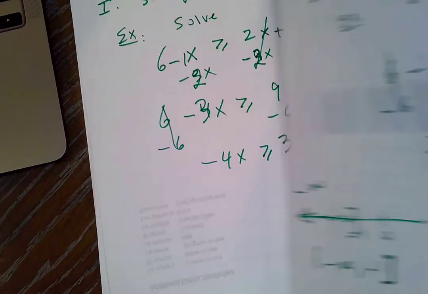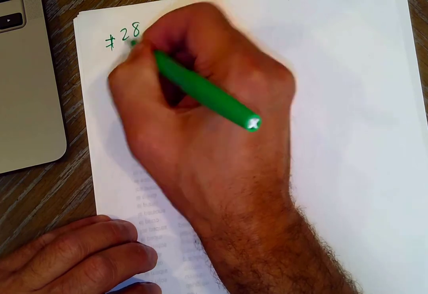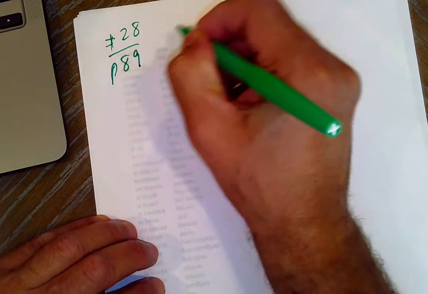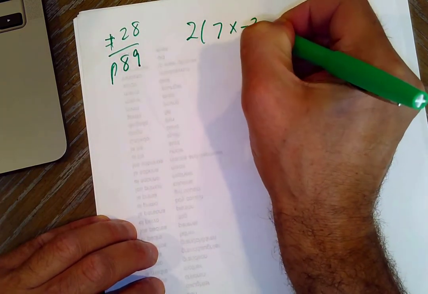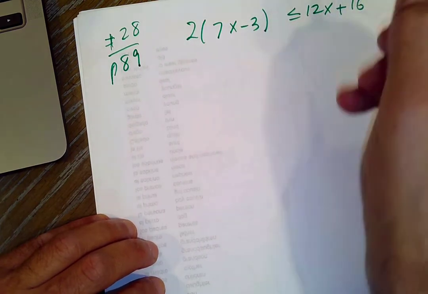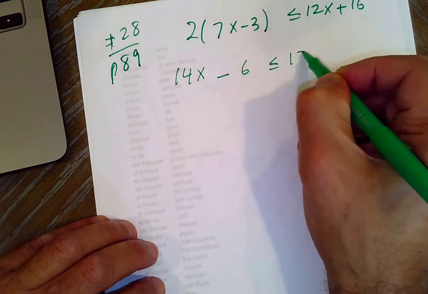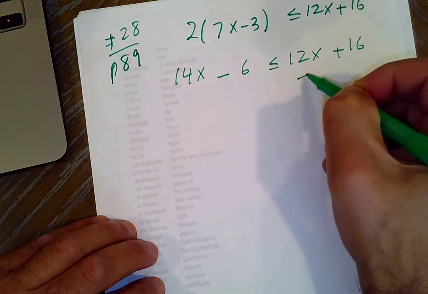Let's look at one more from this section, number 28, page 89: 2 times the quantity 7x minus 3 is less or equal to 12x plus 16. Distribute the 2, so you get 14x minus 6 is less or equal to 12x plus 16.